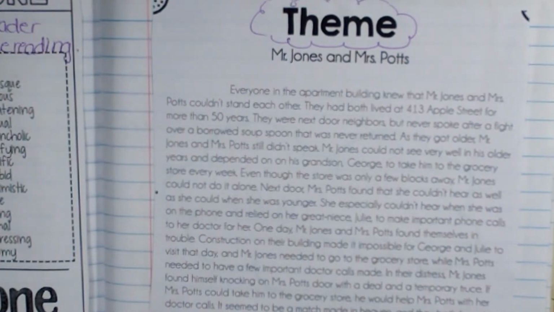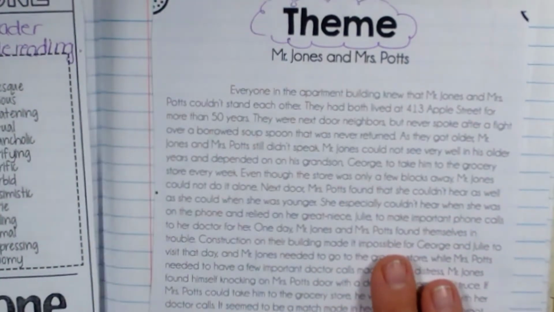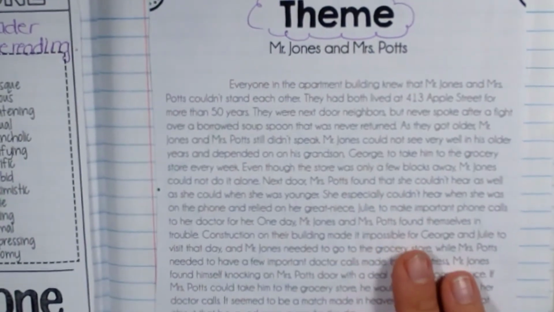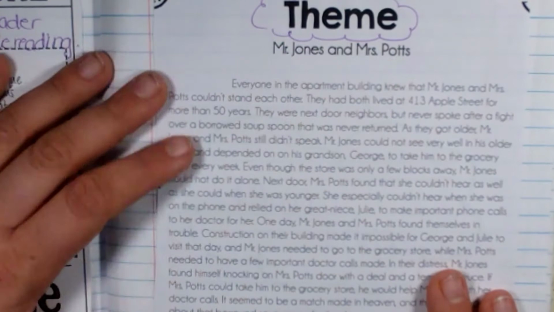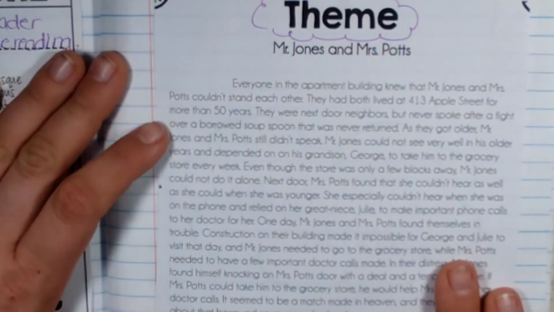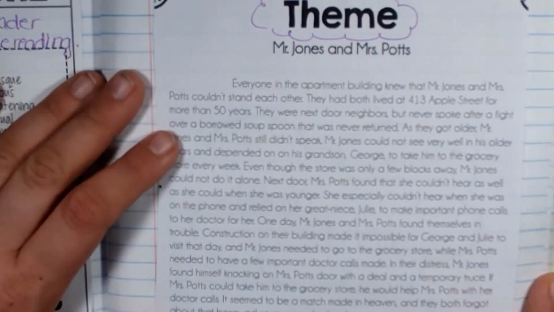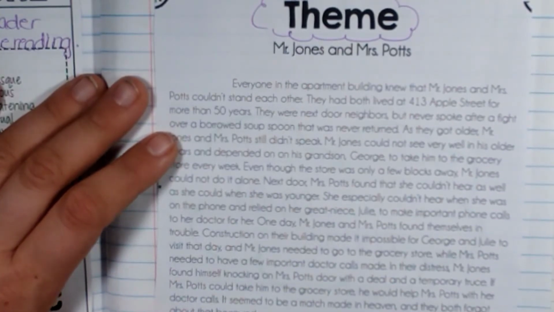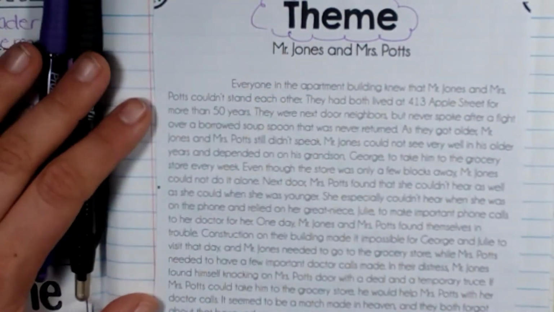So we look at characters' thoughts, feelings, actions, and dialogues, and how they change in the story. A lot of times we can look at the conflict between people and also see how they change in the story. I have different colored pens here in case I need them.